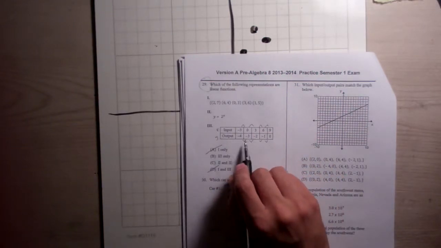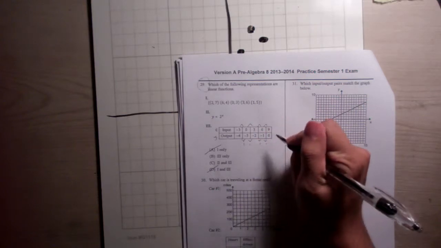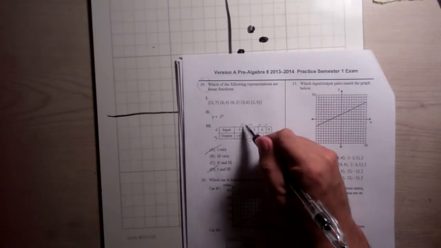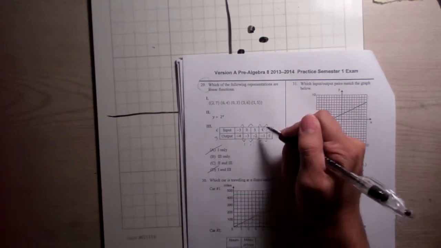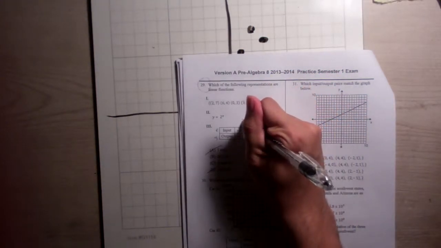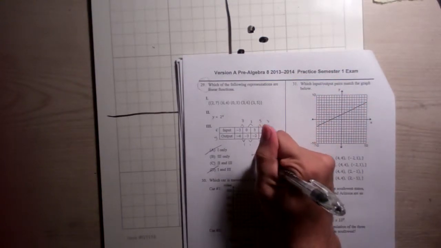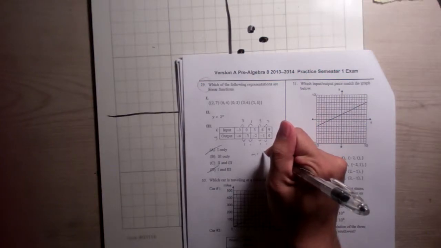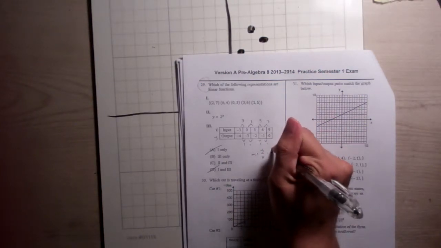Looks like the outputs are increasing by a constant amount, just adding 1. It's getting bigger by 1. Our x's, our inputs, are increasing as well, from -3 to 0, 0 to 3, 3 to 6, 6 to 9. We're constantly adding 3. And this has a slope m equal to y over x, so it'd be 1/3.